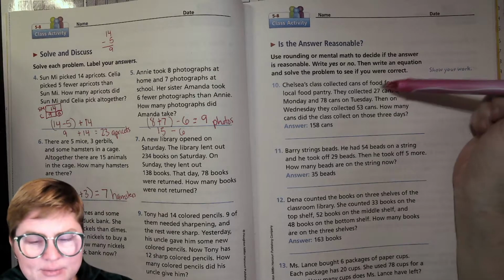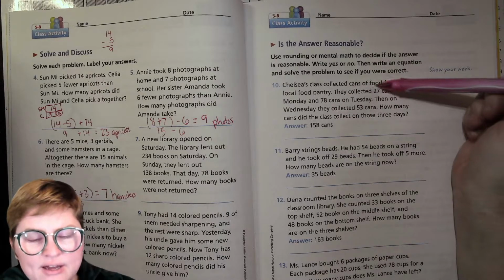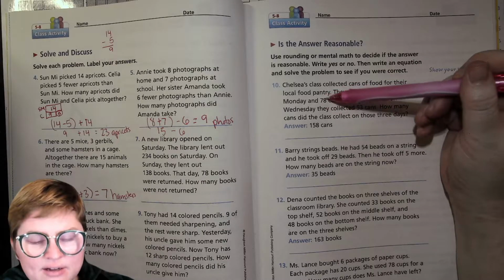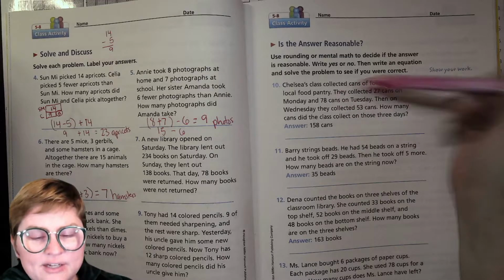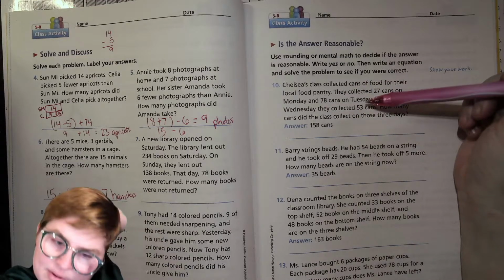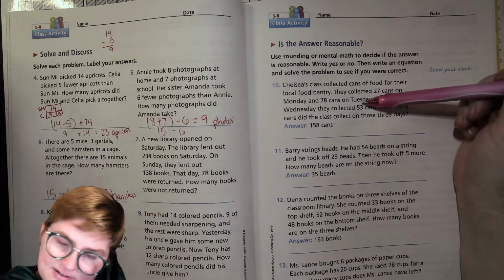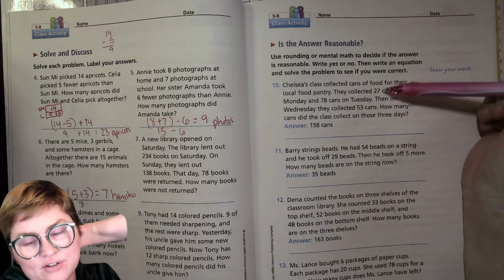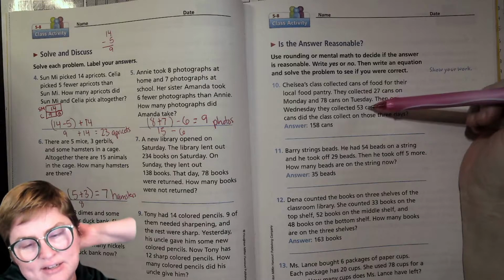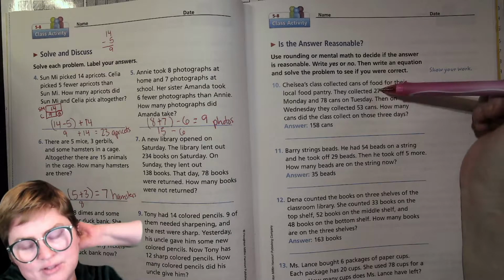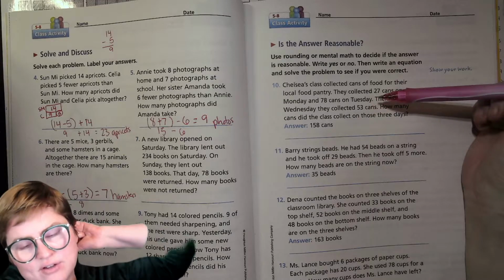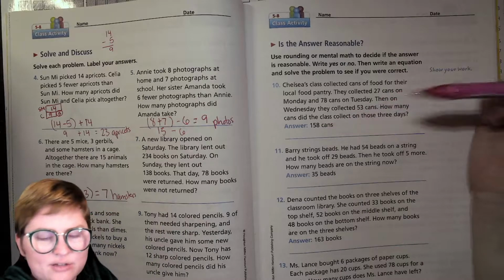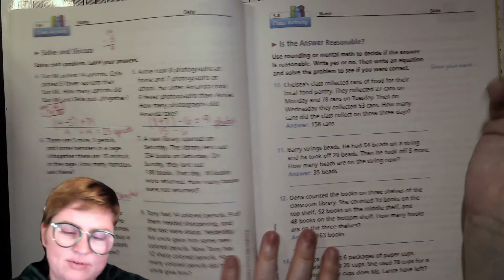So right here, I'm looking at nearly 30 and nearly 80. 30 and 80 is 110 plus 53. If you're adding 110 to 53, you're going to have 160, and that's kind of close to 160. Let's take a look and see if we are right.